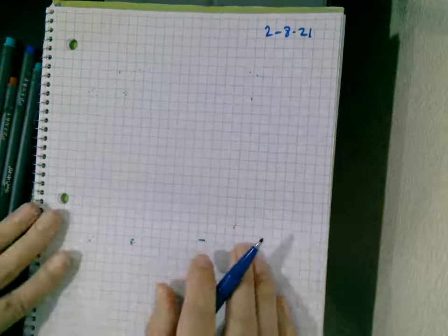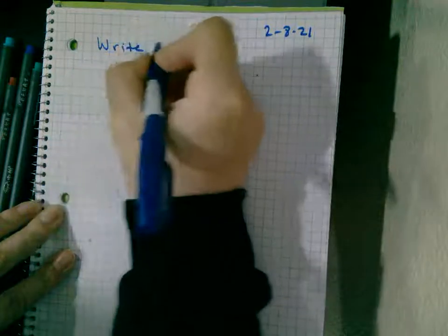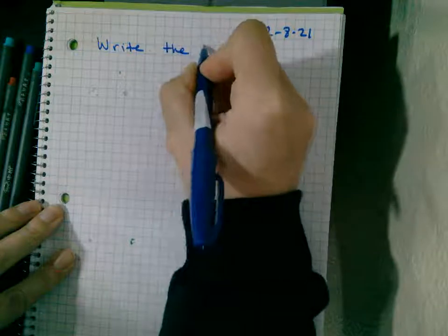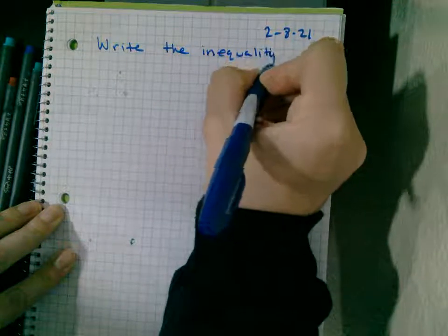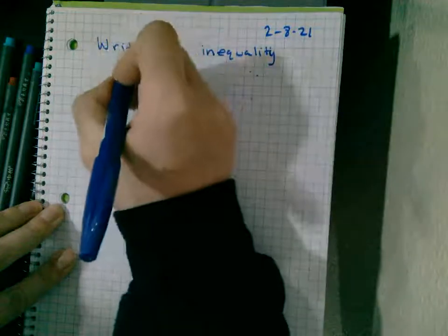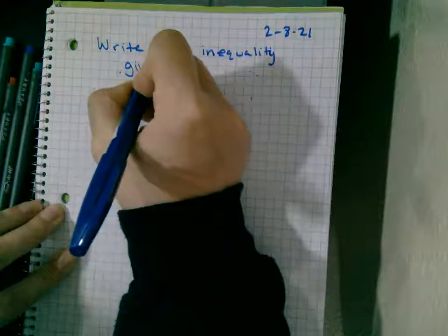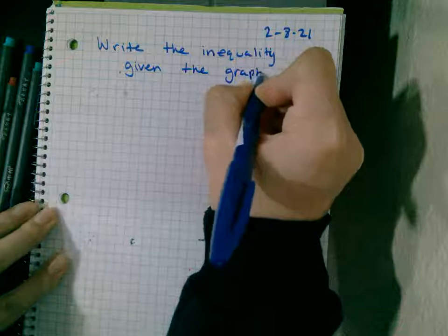Okay, so today we are going to write the inequality given the graph.